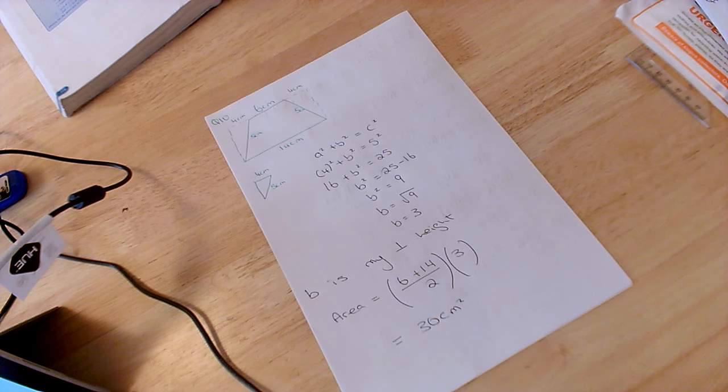Okay, and now we have question 10. Question 10 says, using the measurements given, find the area of this trapezium, and it says diagram not to scale. So here I have the trapezium, and I need to find its area. I'm going to make it more into a rectangle, because I was told that the diagram isn't to scale.